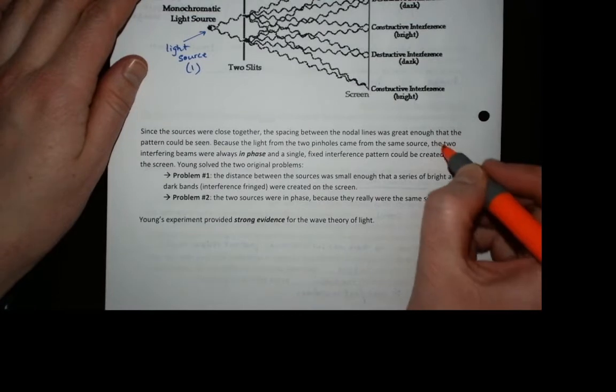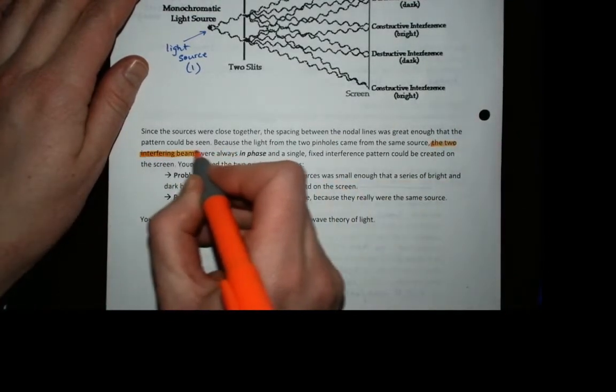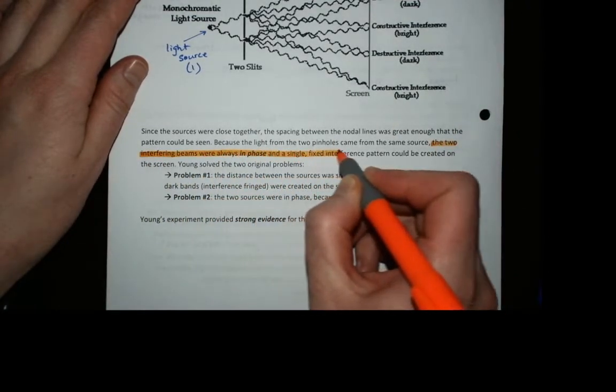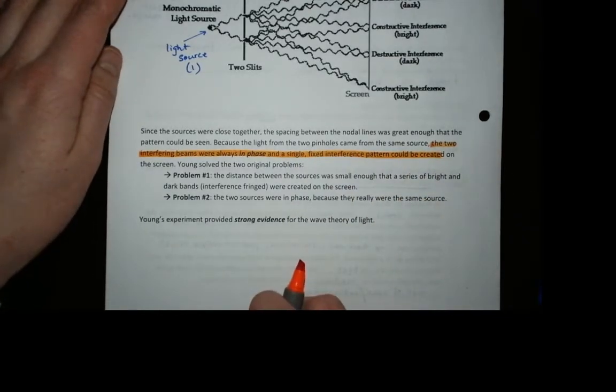So since the sources were close together, the spacing between the nodal lines was great enough that the pattern could be seen. So because the light came from the same source, which was your single light source, the two beams were always in phase because they were coming from the same source. So let's highlight that. The two interfering beams were always in phase. And then you could have a fixed interference pattern being created.